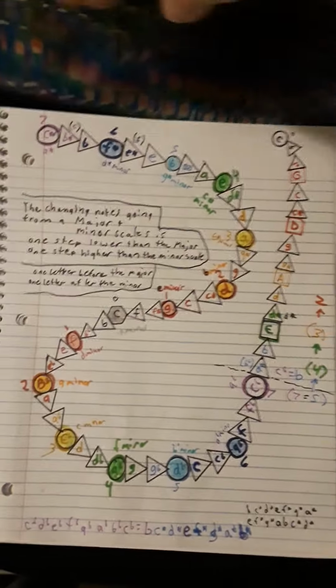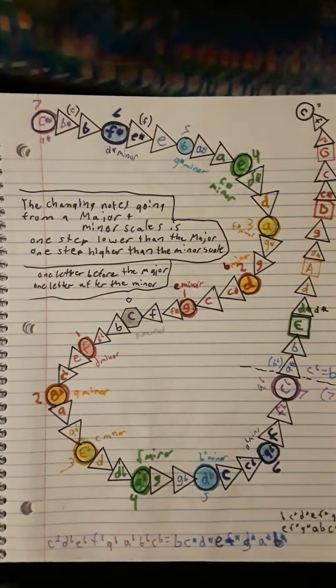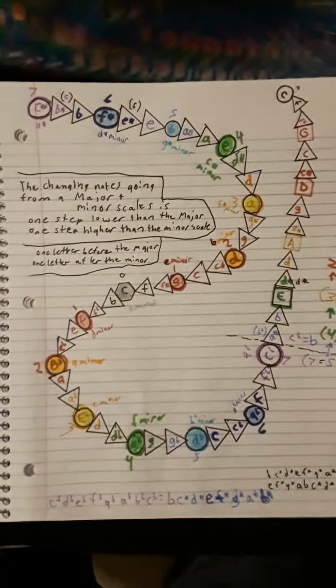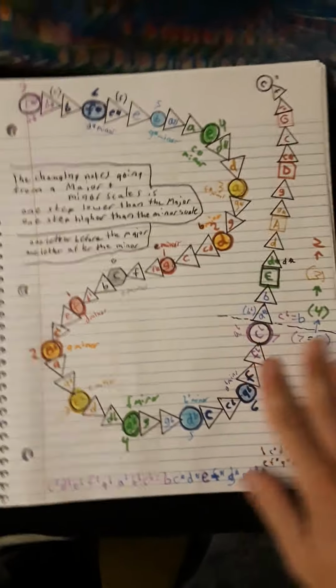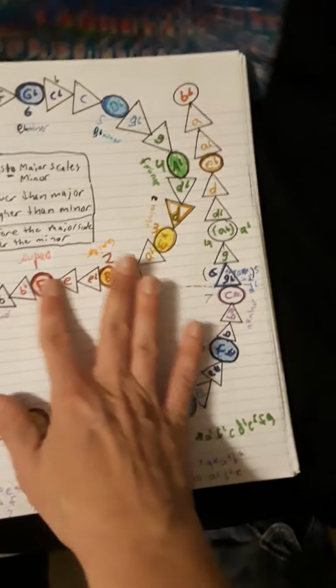So I did the notes going to a major and minor scale that are changing, as well as for this one, I did the notes going from a major and minor scale in this case. So let's see here, the C major right here. So G to C, for instance, rather than F to C. So it's going in the opposite direction for this one, right?